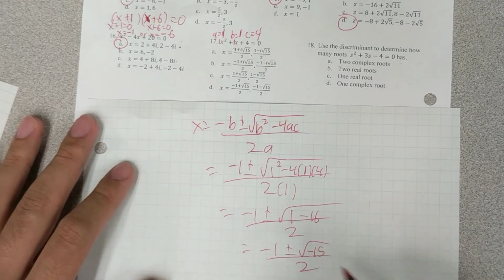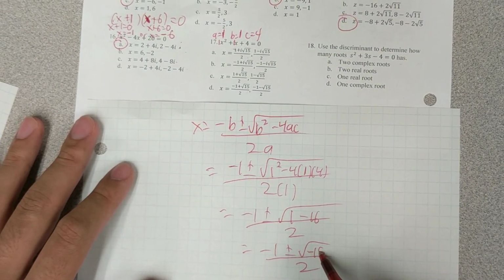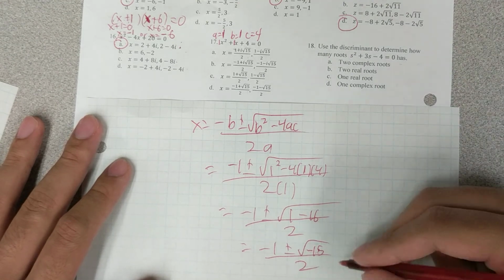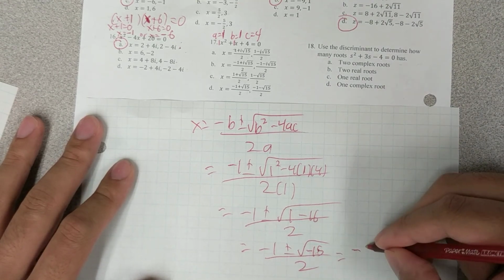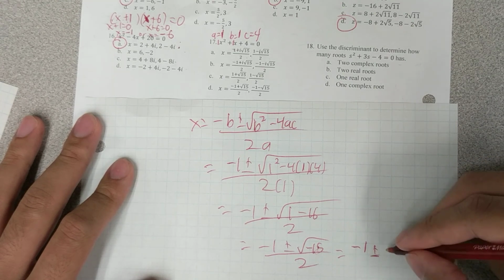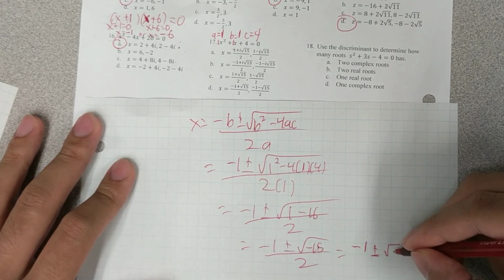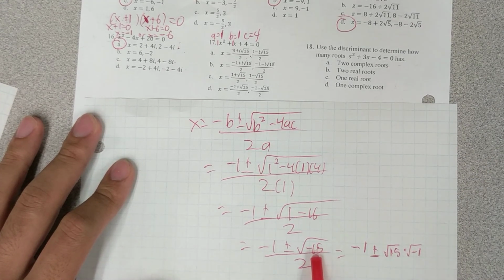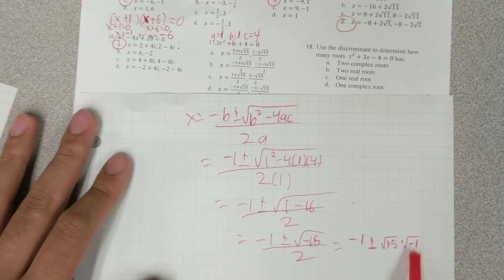Okay, so square root of a negative number is going to lead to a non-real answer, but we see that we are allowed to use non-real answers. So remember that we can split up a radical into a product of radicals. Okay, so negative 15 is 15 times negative 1.